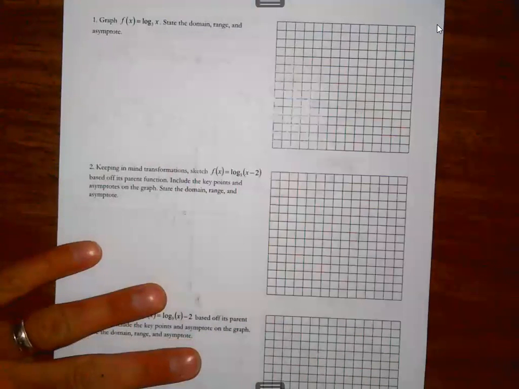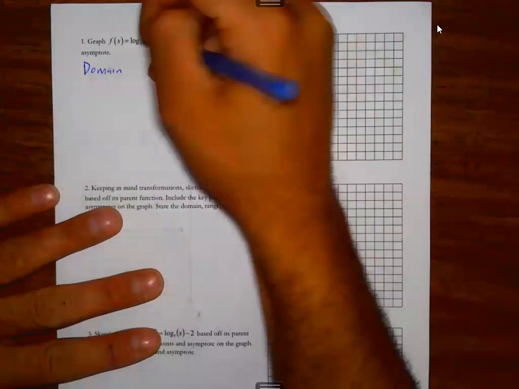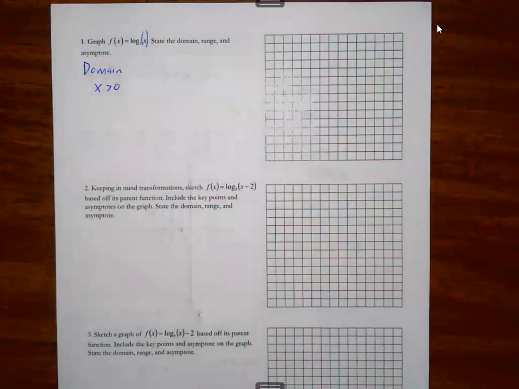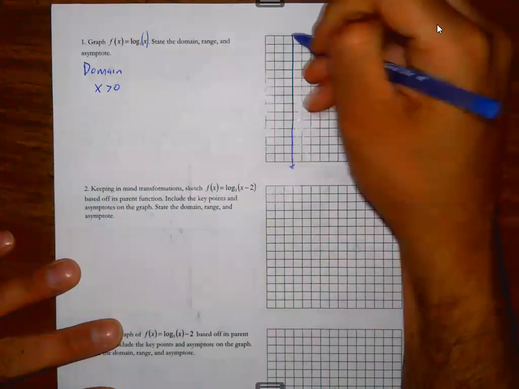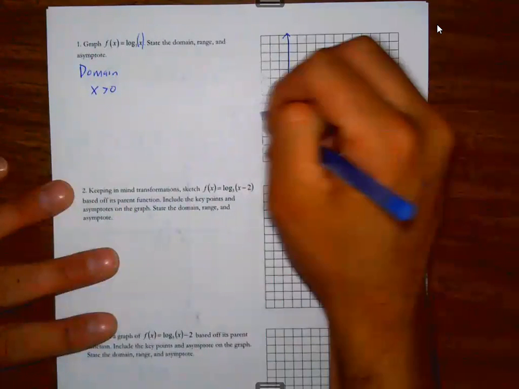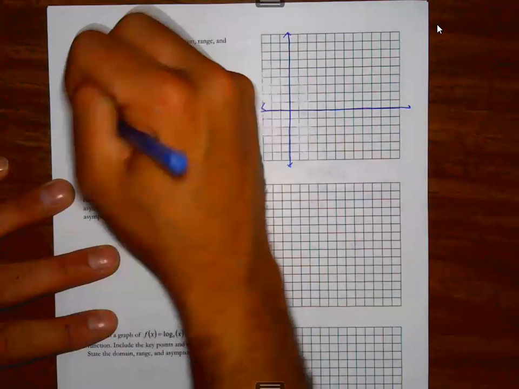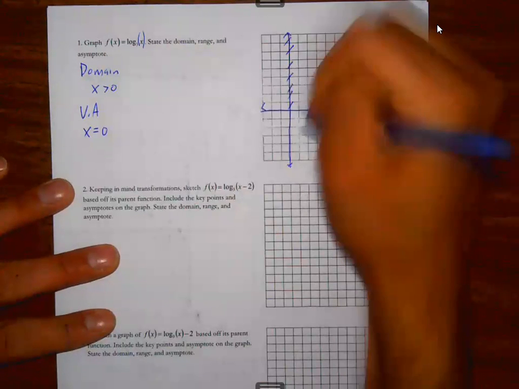All right, so for this one, graph the log of x base 3. State the domain and range and asymptote. All right, so first, let's find the domain. The domain is going to be, you take whatever's inside the log and set it greater than 0. So that's pretty easy. There's not much we have to do there because it's just x is greater than 0. So that means that when I graph it, I'm going to put my y-axis towards the left because I'm only graphing to the right. All right. And that also means the vertical asymptote is that x is equal to 0. So this is like a border, like the graph cannot cross that border.